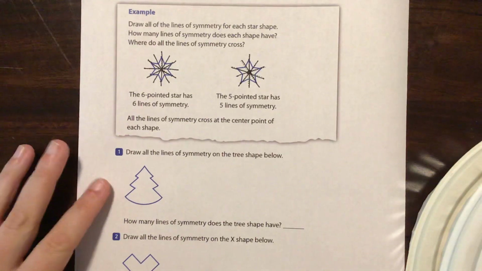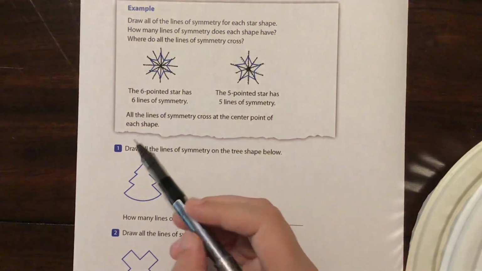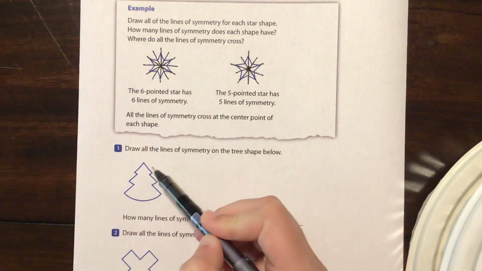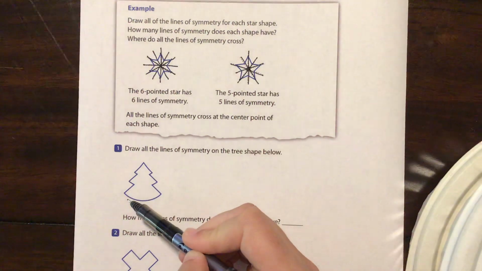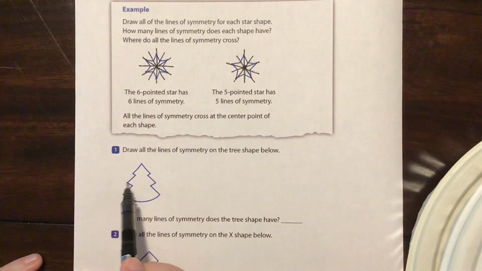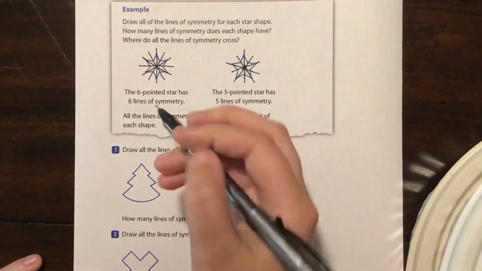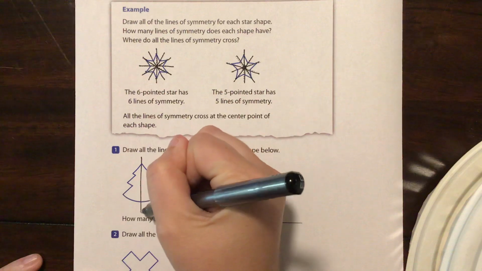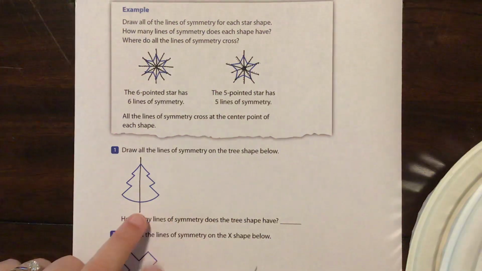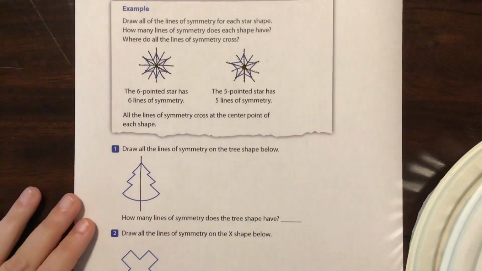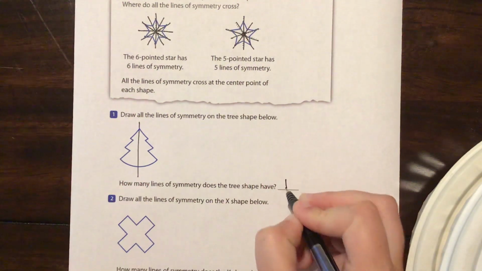So this first question or problem says to draw all the lines of symmetry on the tree shape below. So let's just look diagonally. If I were to draw a line diagonally across this, the two sides of that line would not be the same. They would not match. If I were to draw a line across the center in this direction, it's the same thing. The top and bottom do not look the same. However, I can draw a line straight down the center and my two sides of that line are identical, and that makes that a line of symmetry. The question says, how many lines of symmetry does the tree shape have? 1.